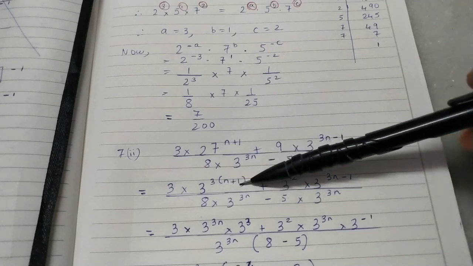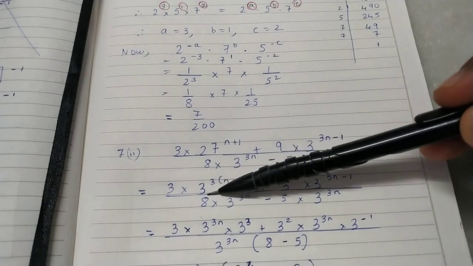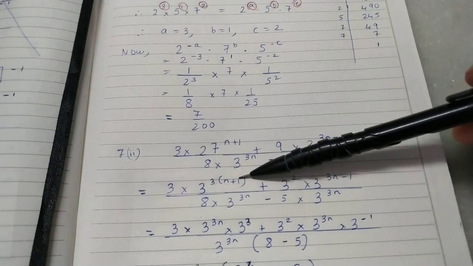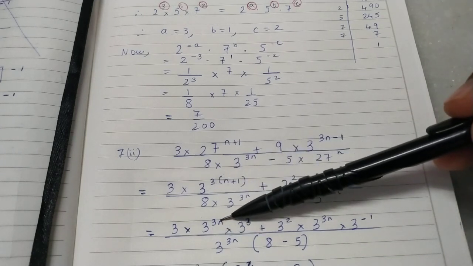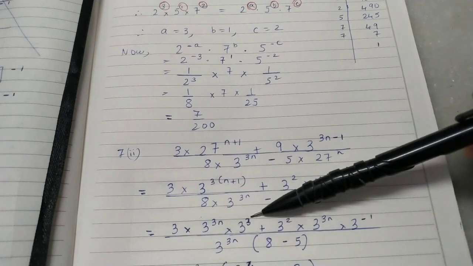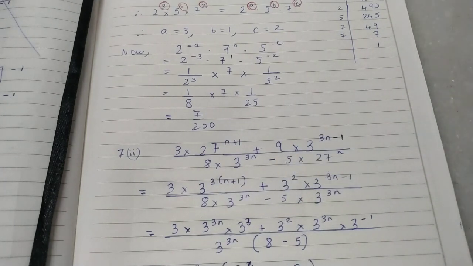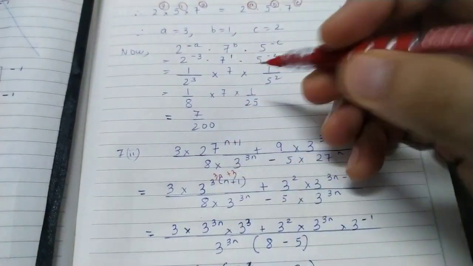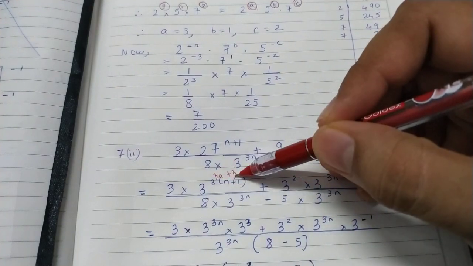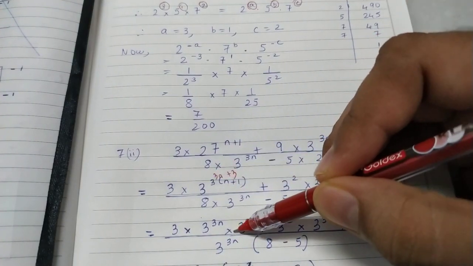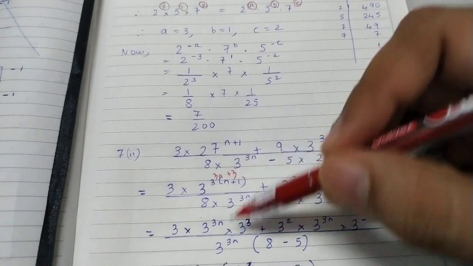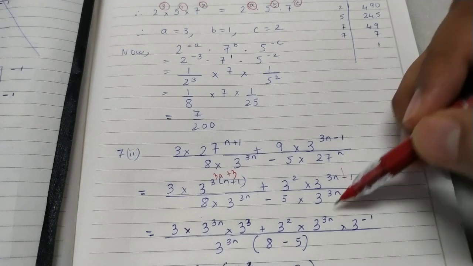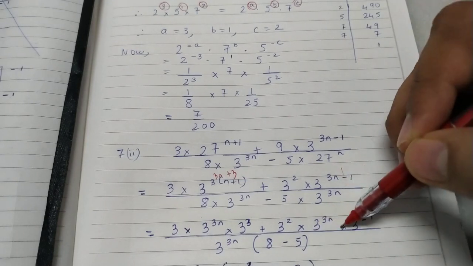Now open the brackets. Here it becomes 3 raised to 3n plus 3. Distributive multiplication, which becomes 3 raised to 3n into 3 raised to 3. So here, instead of having 3n plus 3, I split the powers. So I did multiplication. You know, multiplication means addition of powers. So addition of powers means multiplication of the bases. Even here, I split the powers. So it became 3 raised to 3n and 3 raised to minus 1.